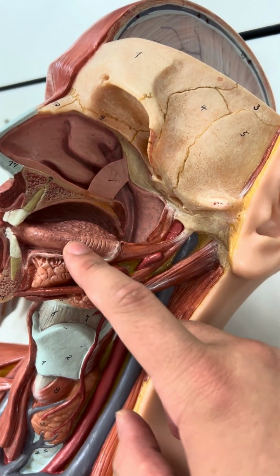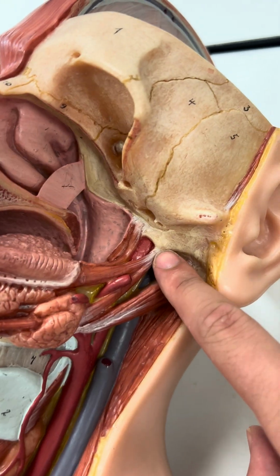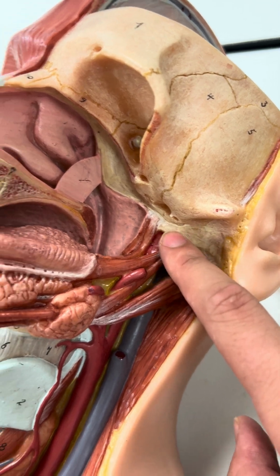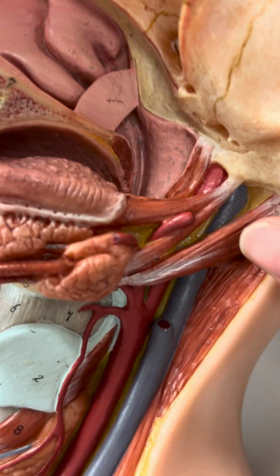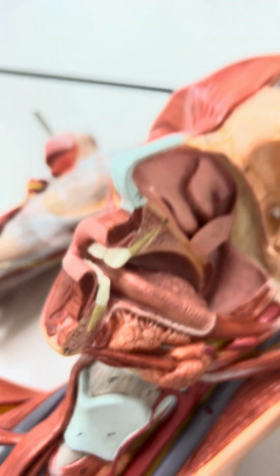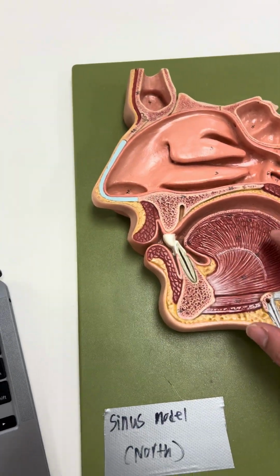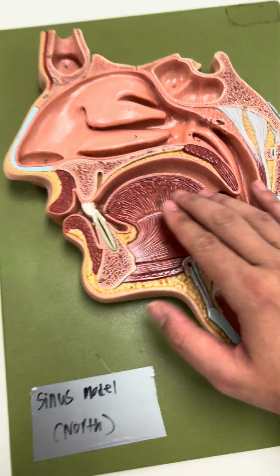Styloglossus, glossus is tongue, and stylo for styloid process goes here. And then you're gonna have this other muscle called the hyoglossus that's gonna attach the hyoid to the tongue.